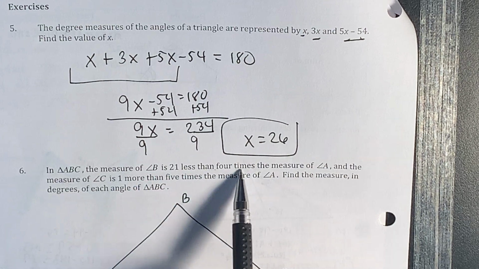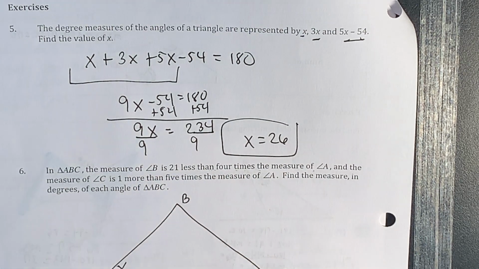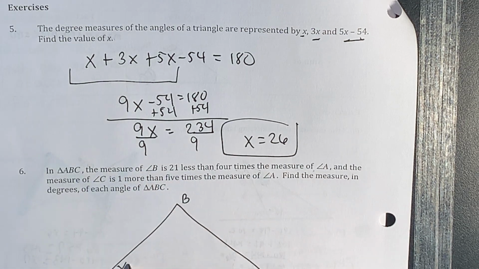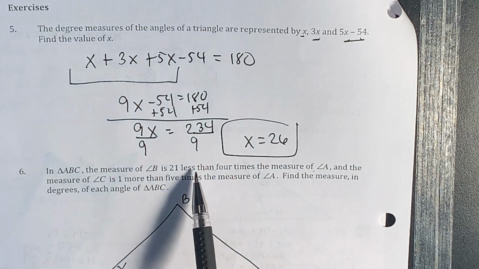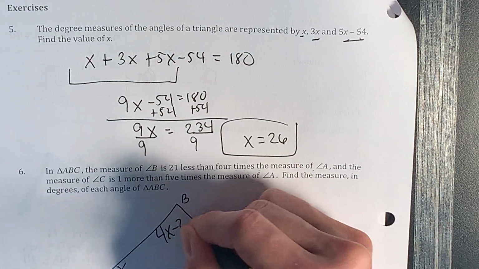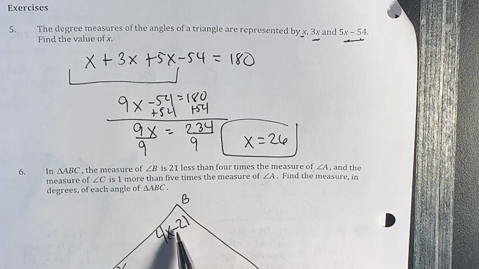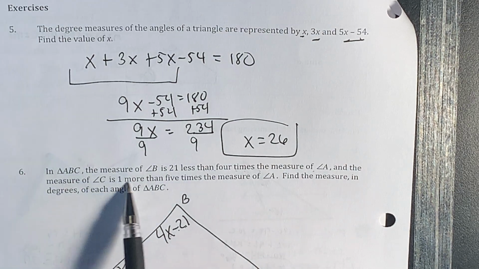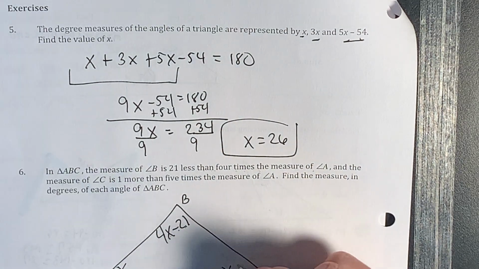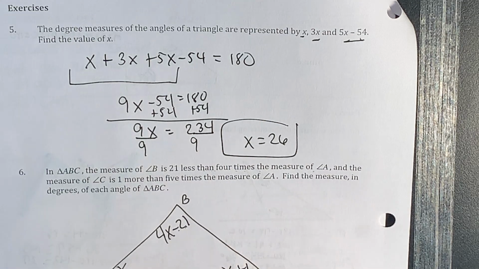Okay, B is 21 less than 4 times A. Let's call A x. Well, how do you say 21 less than this? It would be x minus 21. 4 times A, so we're going to put a 4 in front. So it's 21 less than 4 times what A was. The measure of angle C is 1 more than 5 times A. 1 more than this, 5 times A.